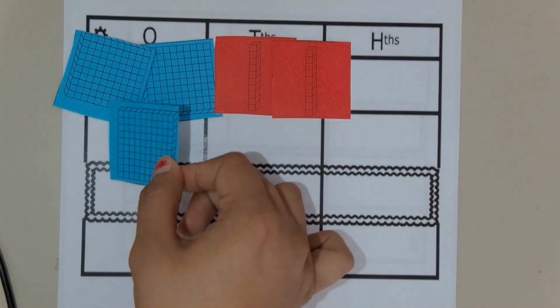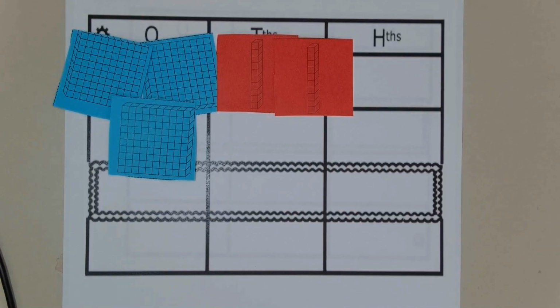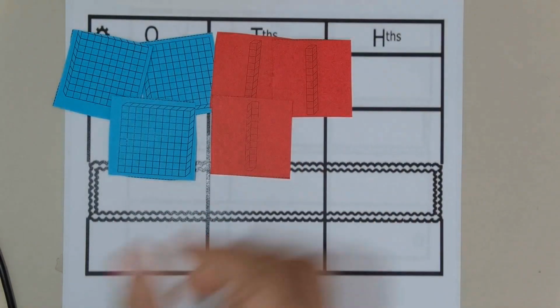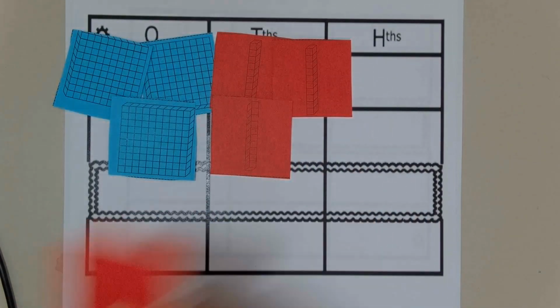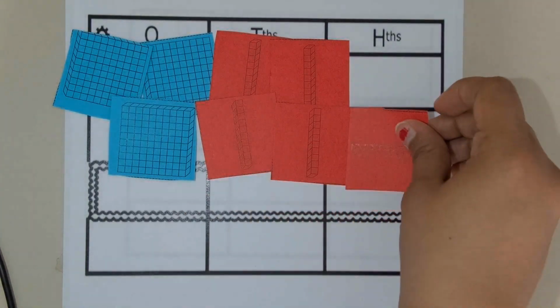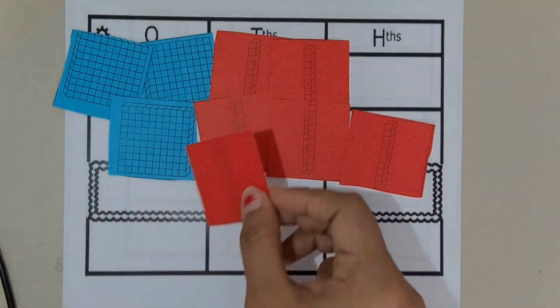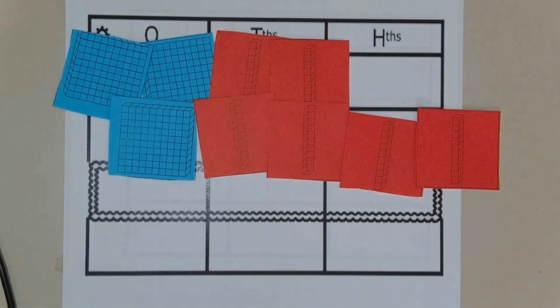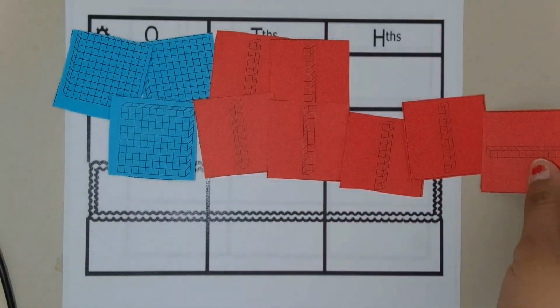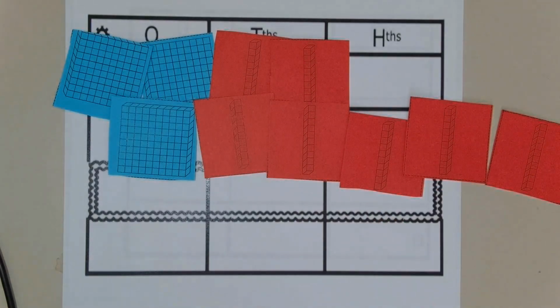So I'll be adding 1 whole. And then I will be adding 6 tenths. So I have 1, 2, 3, 4, 5. I'll be adding 6 tenths.